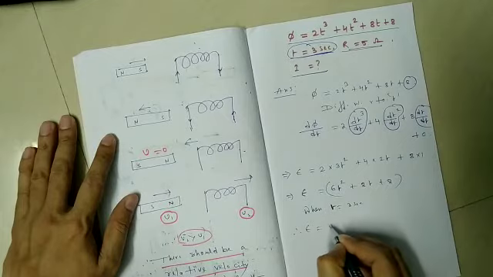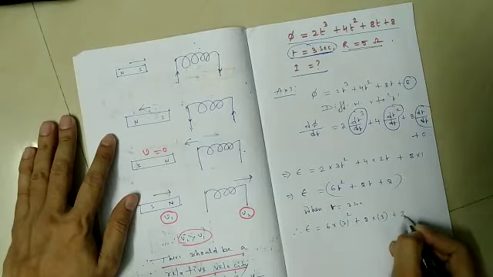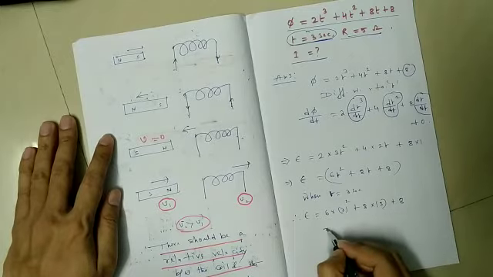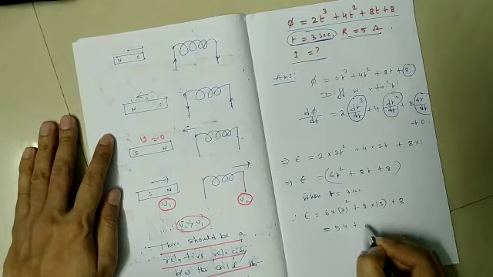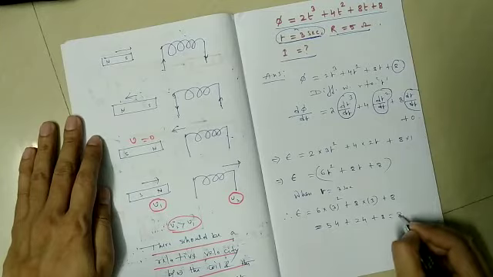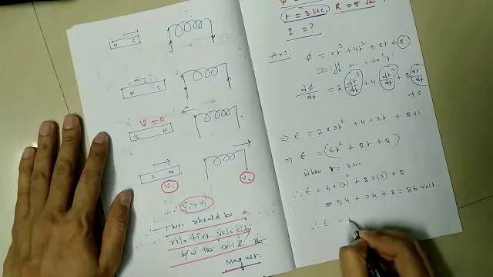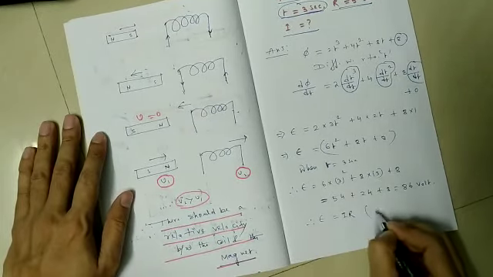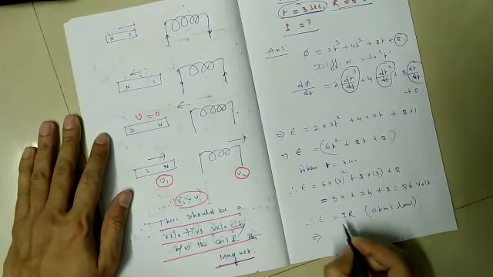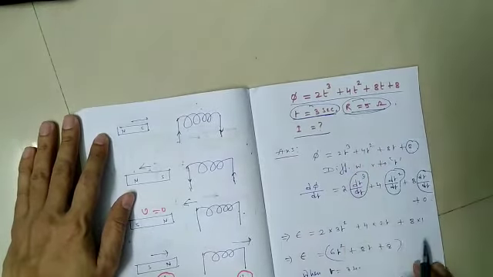So my EMF is coming 6 into 3 square, plus 8 into 3, plus 8. How much am I getting? 3 square is 9, so 54 plus 24 plus 8. So we'll get 86 volt. Clear? Now we know that EMF is I into R. This is nothing but Ohm's law. Now this is 86 and its resistance is also given, that is 5 ohm.